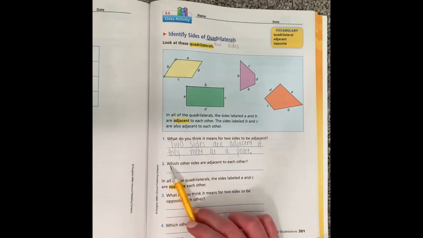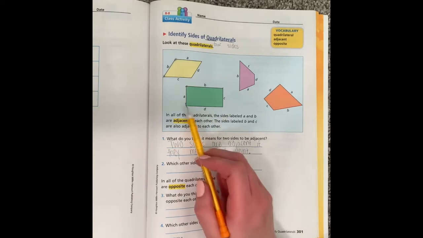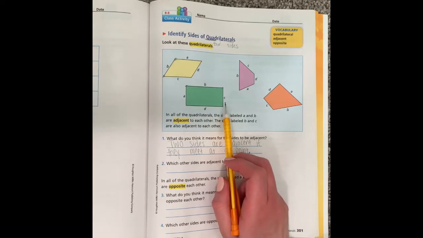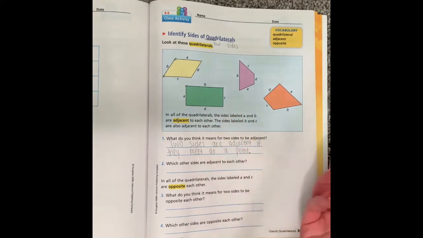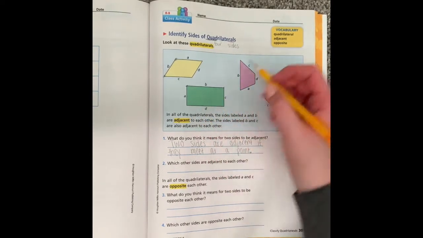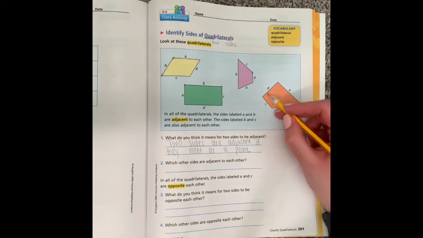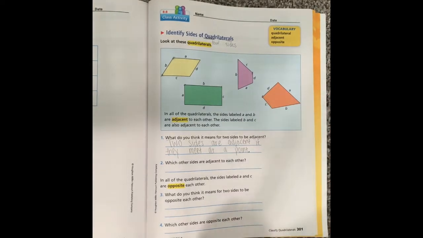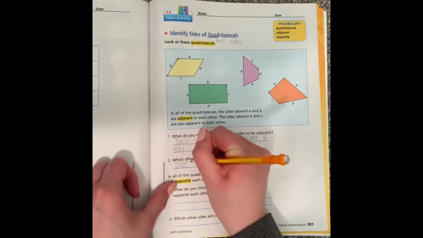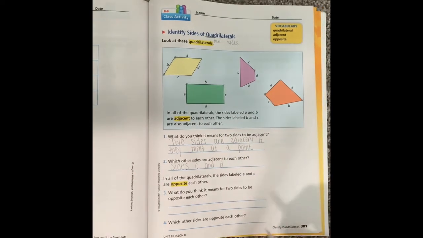So we look at number 2, it asks us which other sides are adjacent to each other. So we know A and B are adjacent, and we know B and C are adjacent. So other sides that we know are adjacent would be, if we look at C and D, we can see that C and D meet at this point right here. So C and D are also adjacent. So for number 2, we could write sides C and D.